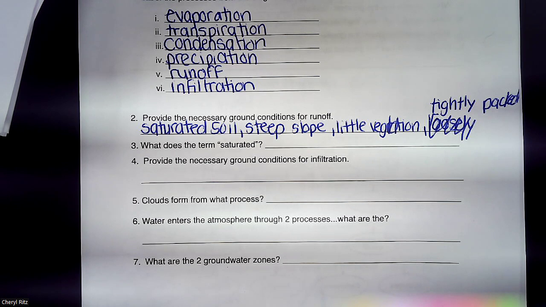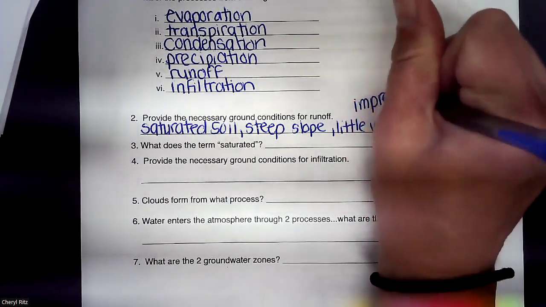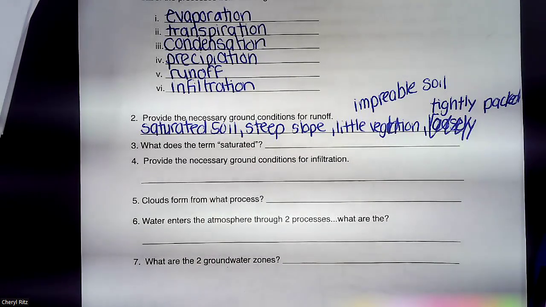What's it called when the water can't go in the soil because the soil doesn't let anything in? That's a big word, that's for chemistry. How about impermeable? So what kind of soils are impermeable? Cement. Cement would be impermeable. So these are all things that are going to cause a lot of runoff.